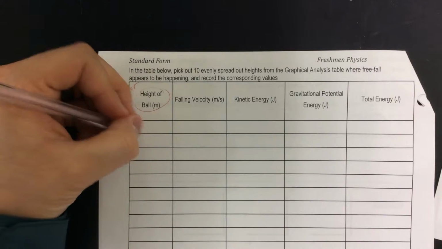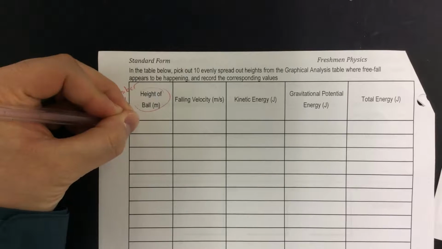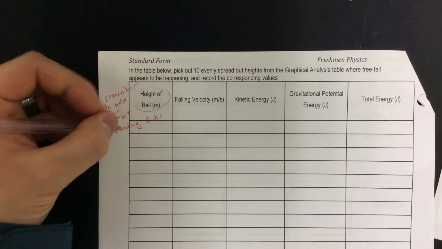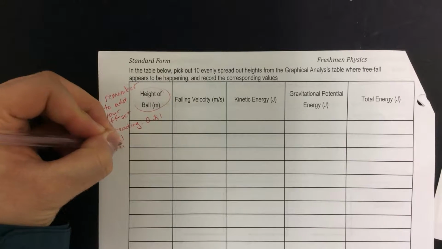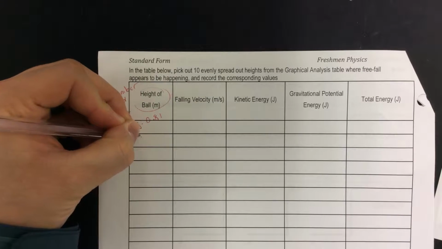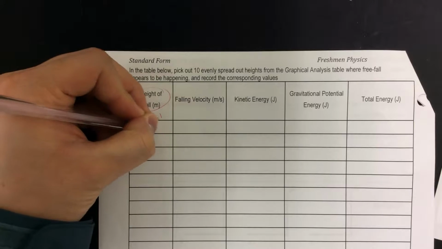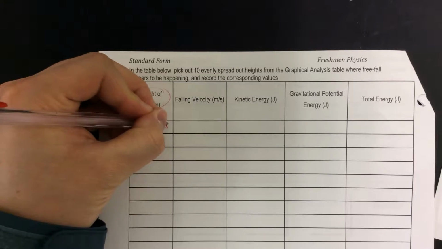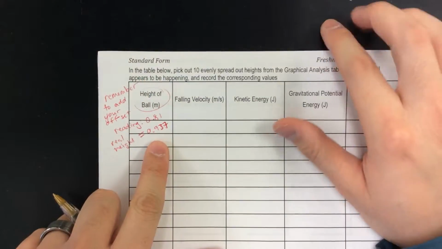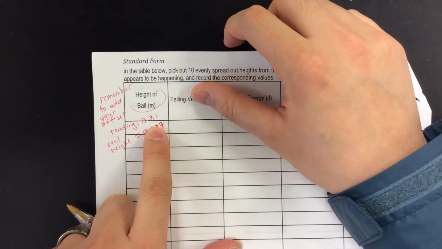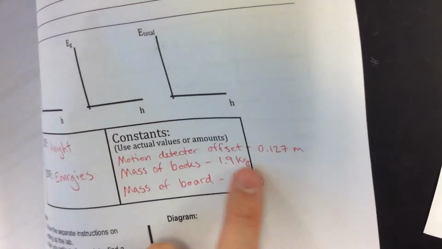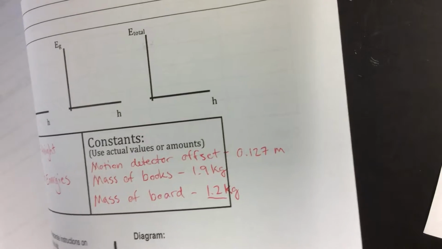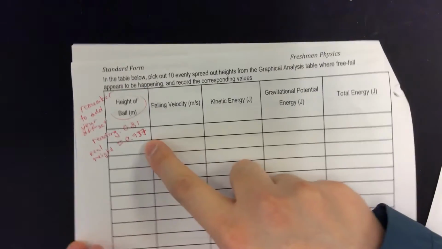Okay. So even though my reading on the sensor was 0.81, the real height is 0.937. If you're not sure where I got the 0.937 from, it's because I took the 0.81 and I added the 0.127. I added the offset back in. Right? So my real height is actually 0.937.